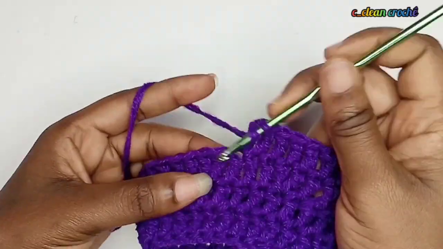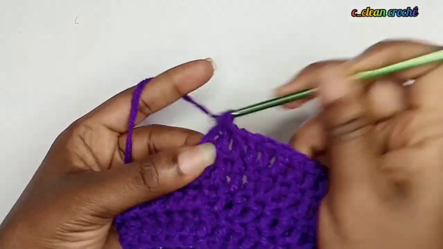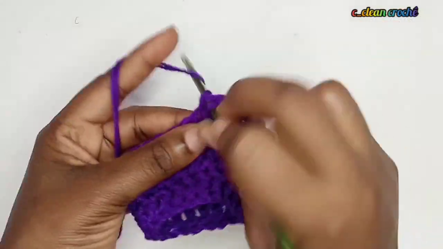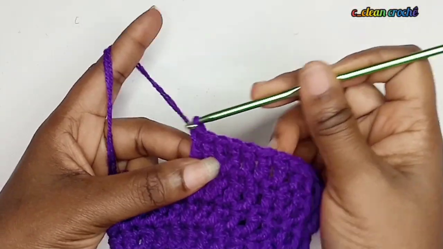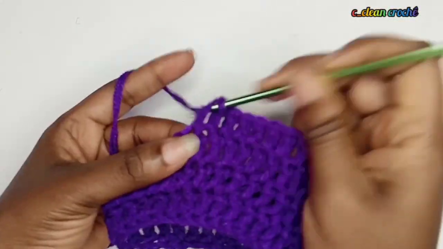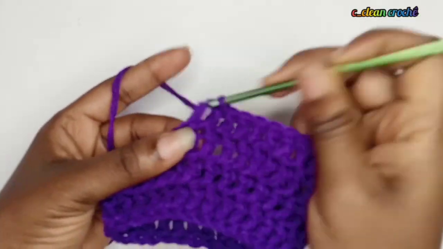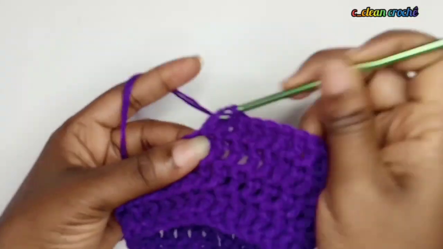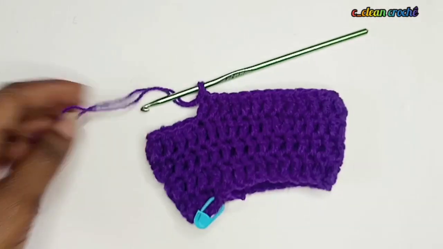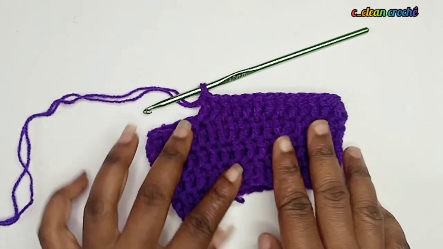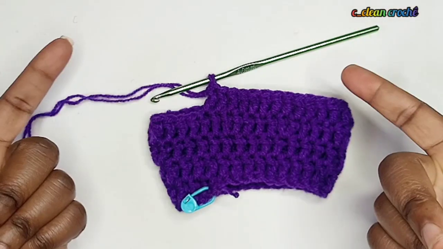If you don't do this and you continue with 2 double crochet again in a stitch hole, you realize that your increment will be so sharp. So anytime you create some increment with one row, the next row you make just 1 double crochet in each of the stitch holes so that it will make your work look perfect.